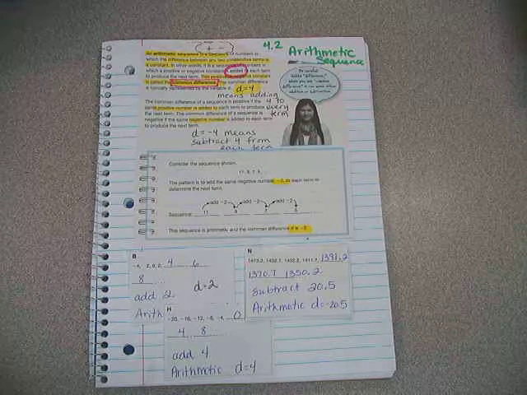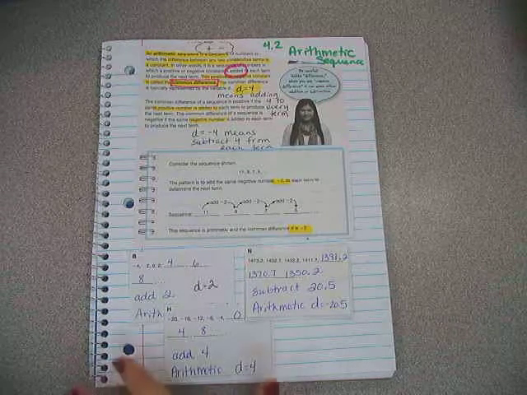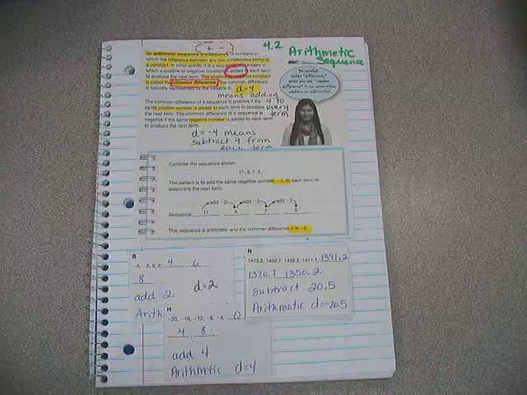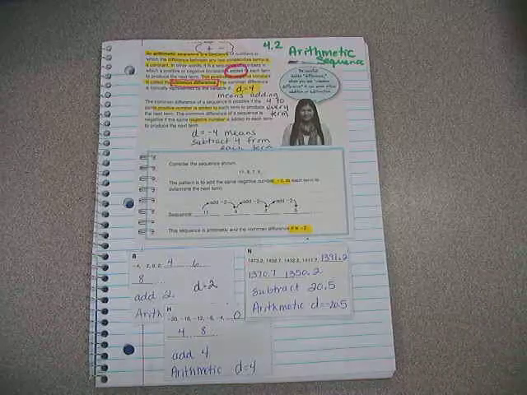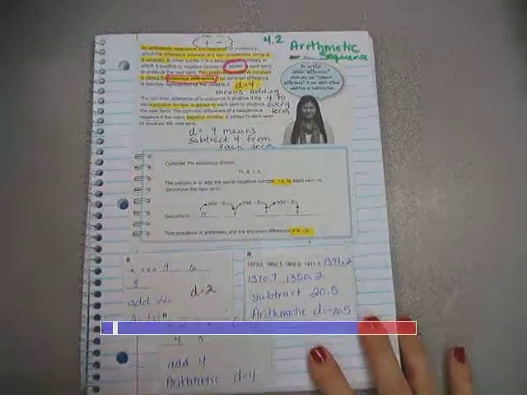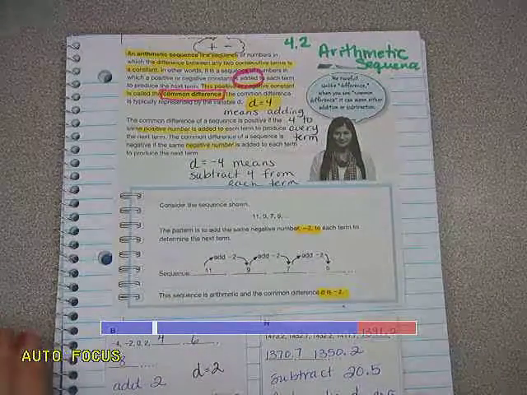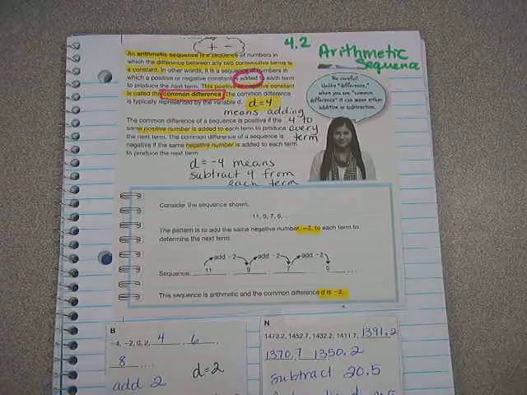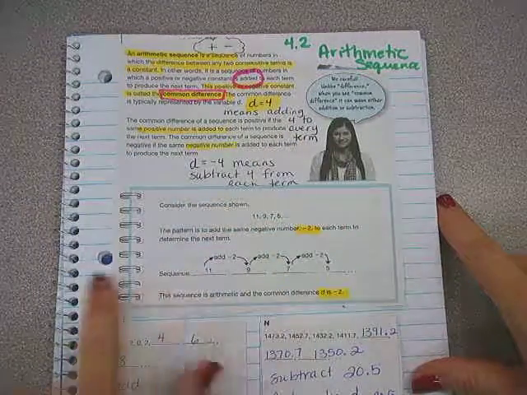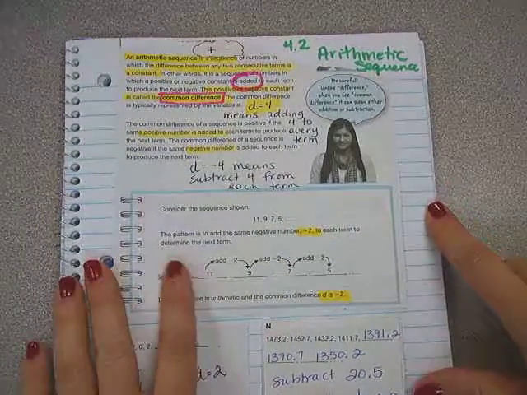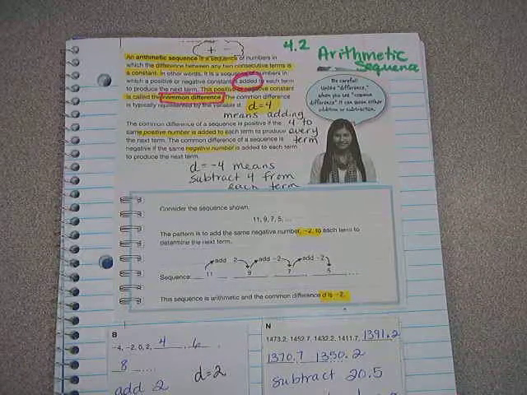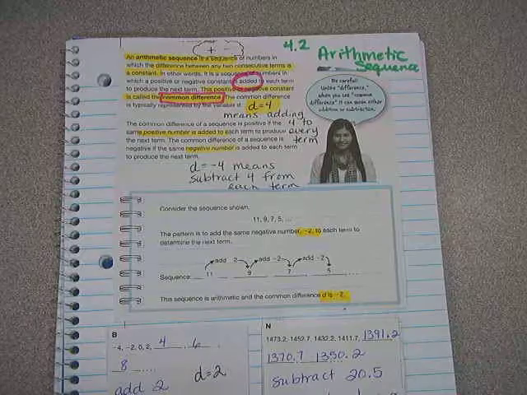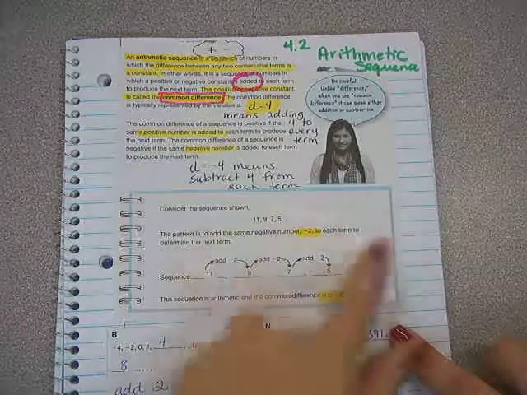Okay, during this video you're going to have to pause and do various things in your notebooks. And second hour you're a little bit different than 6 hour, so if I give you an instruction that you've already done, just please skip over it. But the first thing I'd like you to do is to cut out these notes that we took yesterday on arithmetic sequence, and I believe it was page 225. So please cut this out.